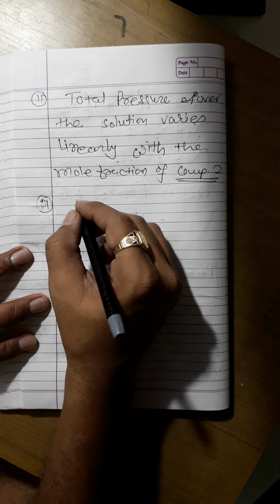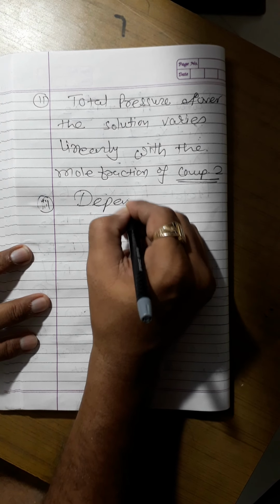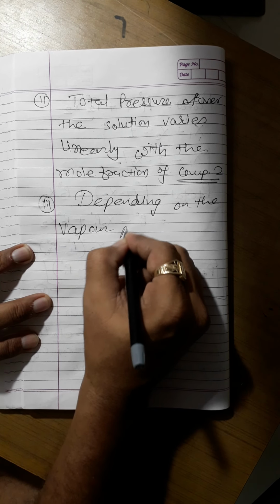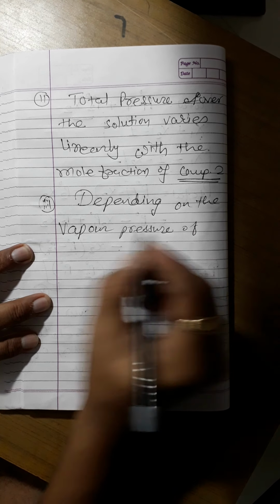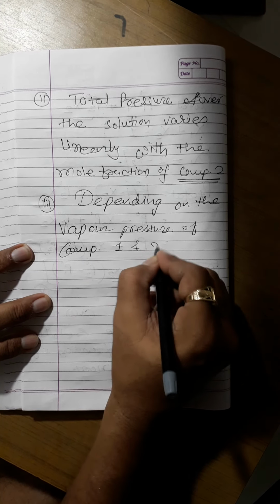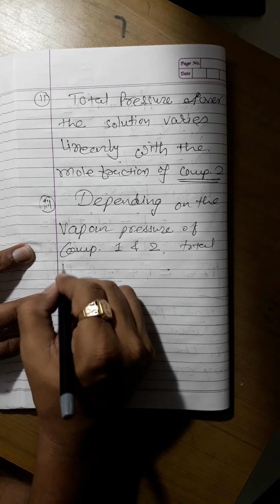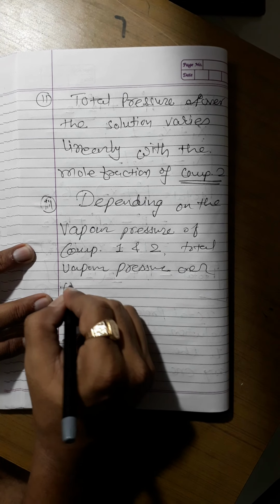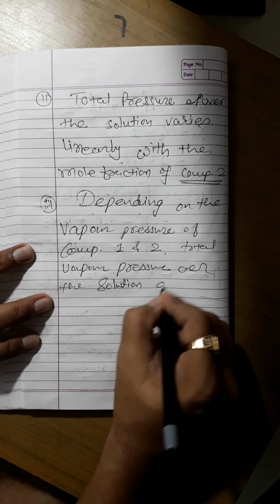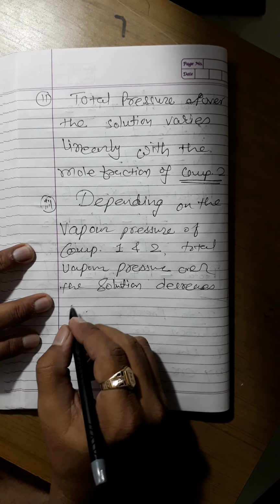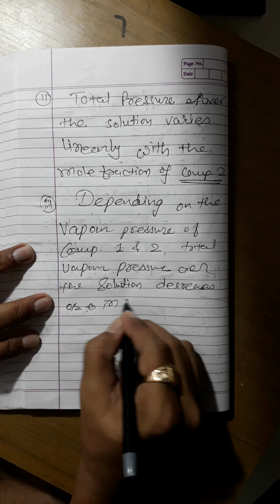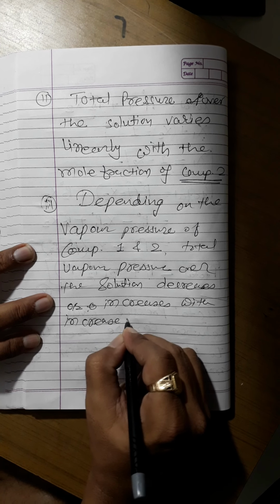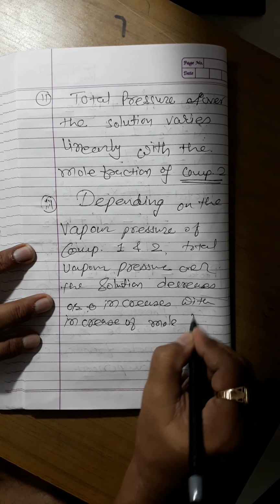And friends, the last, third point is depending on the vapor pressure of component 1 and 2, total vapor pressure over the solution decreases, friends, or increases with increase of mole fraction.